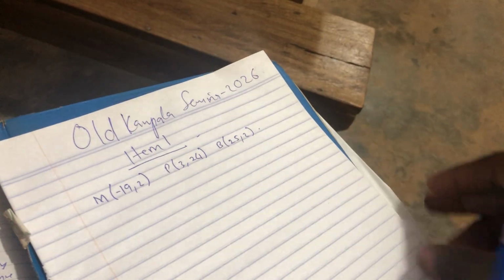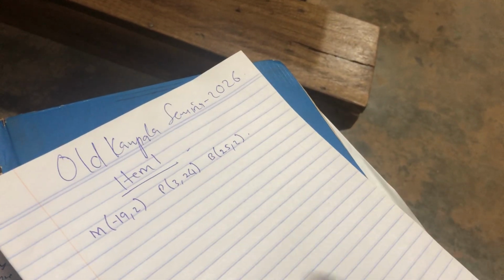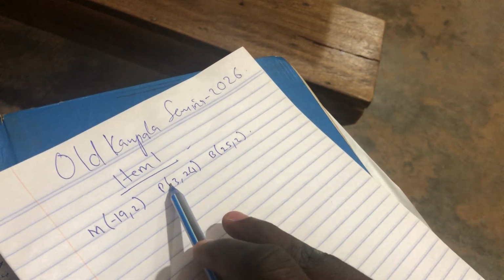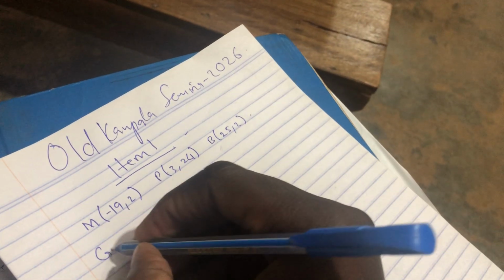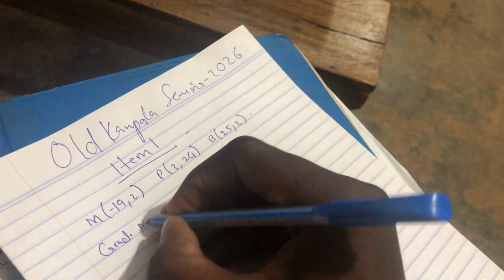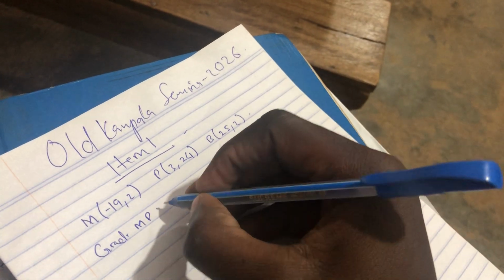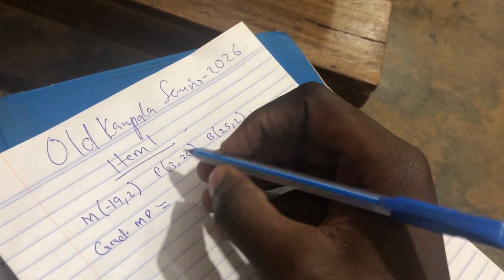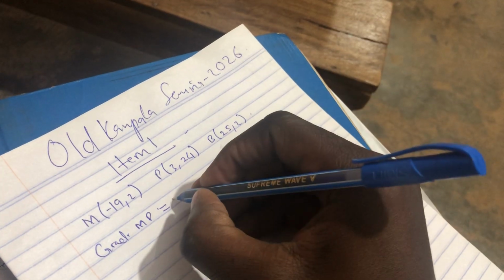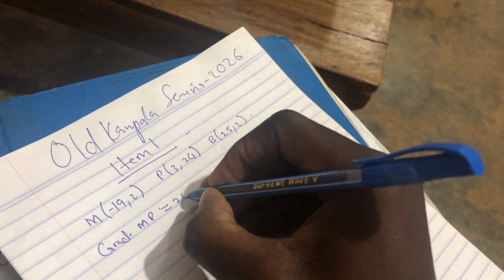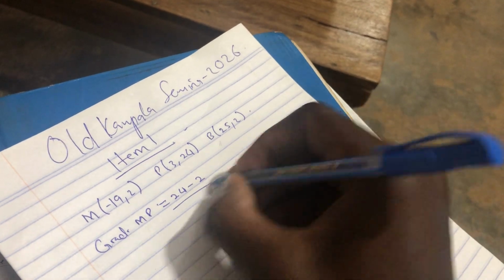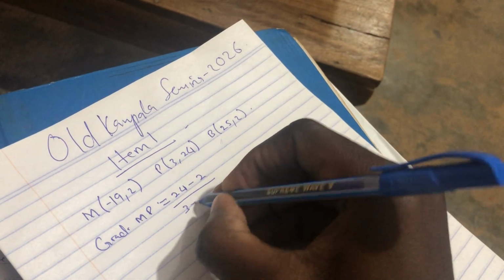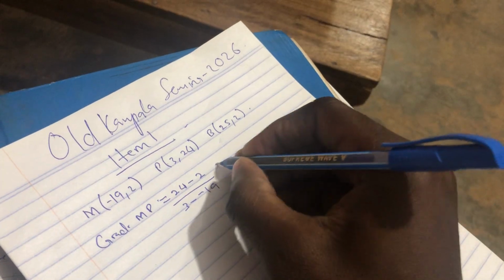Now, we're going to find the gradient MP and the gradient PB. Are we together? Hope you're aware of that. The gradient MP is going to be equals to 24 minus 2 over 3 minus negative 19.